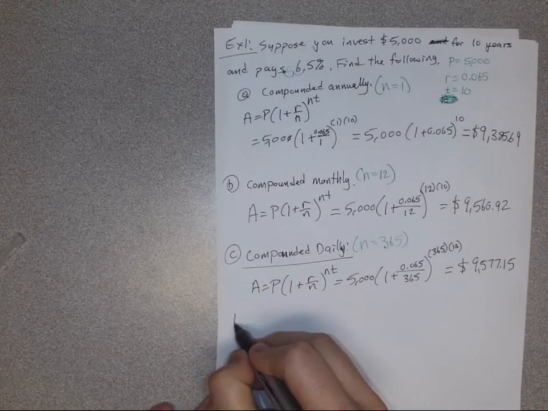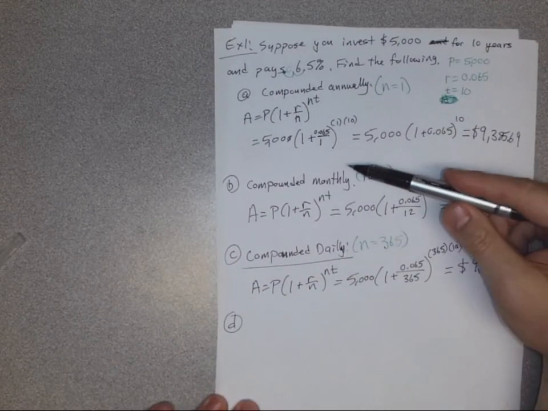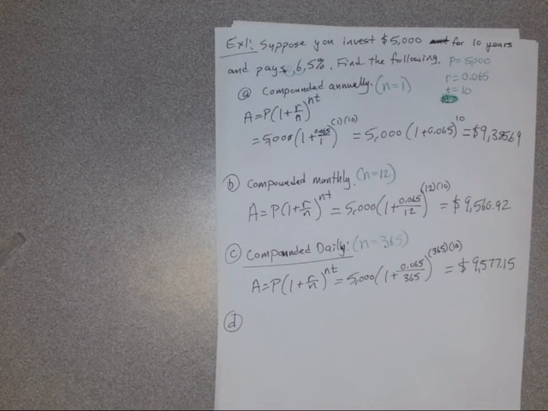All right, last one. I could have done quarterly in here, I just skipped over it, but quarterly would mean N is 4.